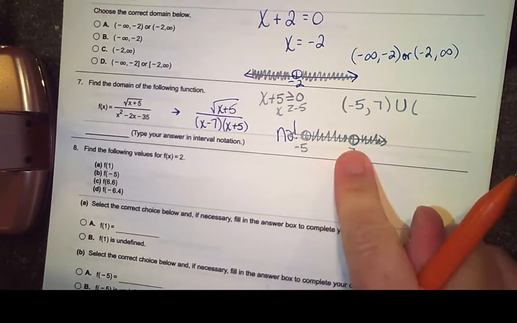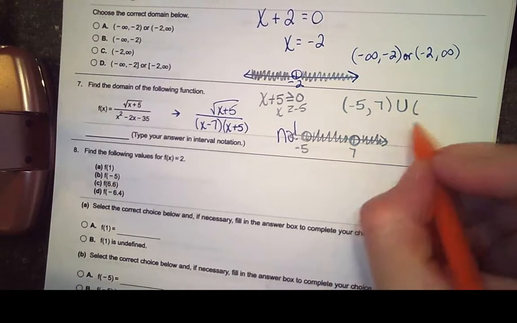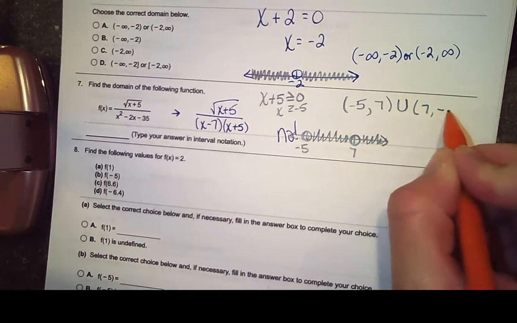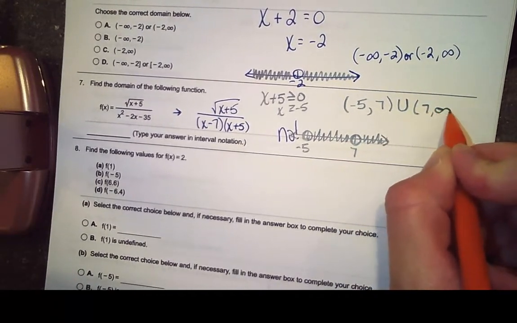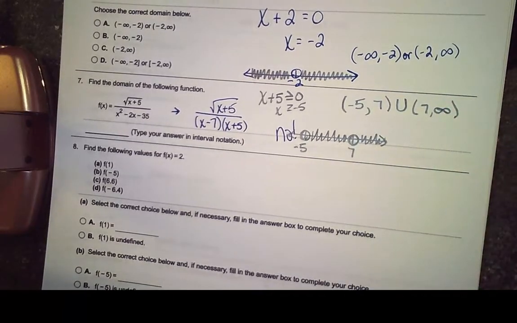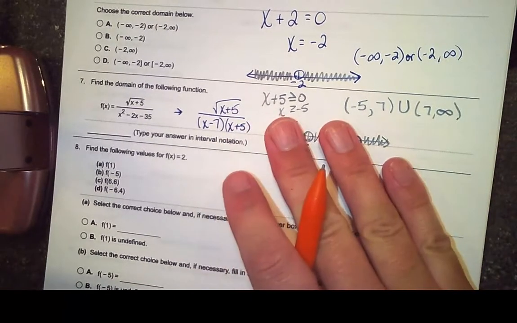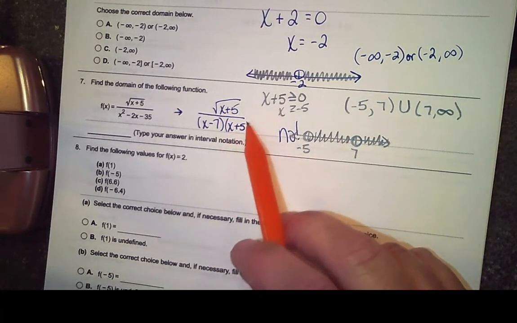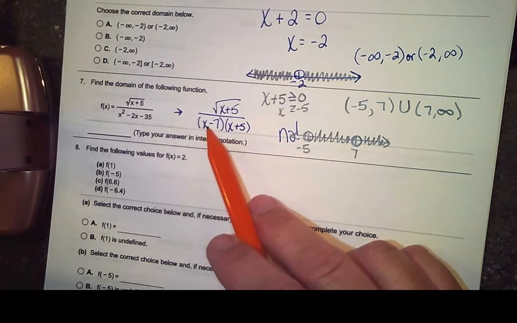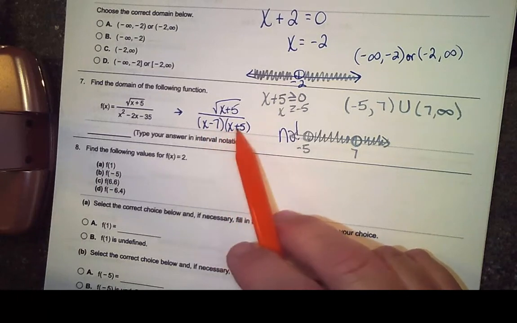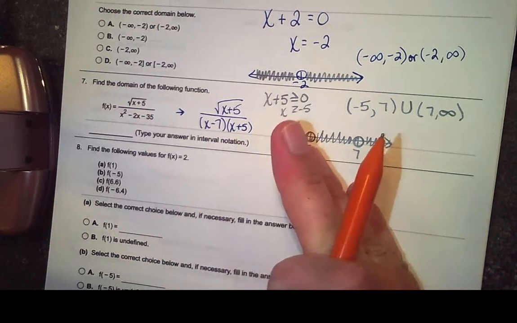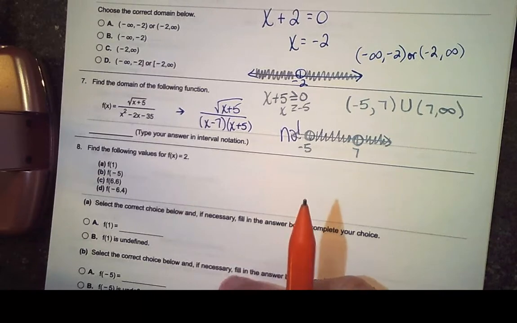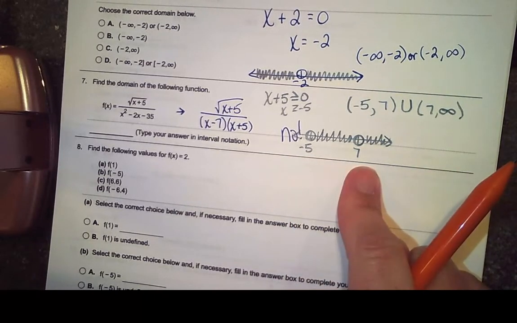Now where do I start back up again? I'm going to hop on the other side of 7 and go all the way to positive infinity. So just be very, very careful, because this is like the worst scenario ever. So do your denominator first and find out what is positively untouchable. I cannot use -5, cannot use 7.